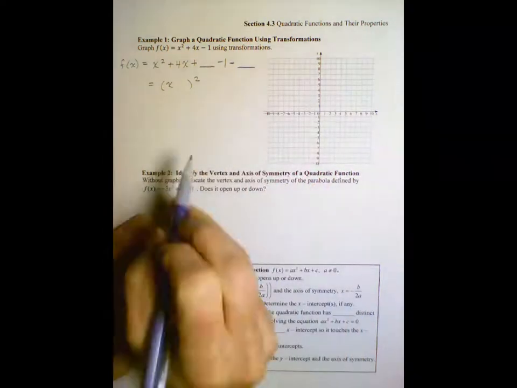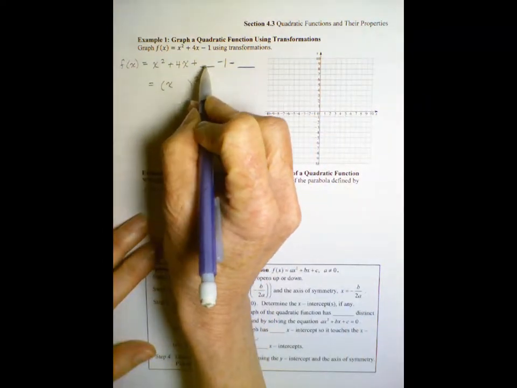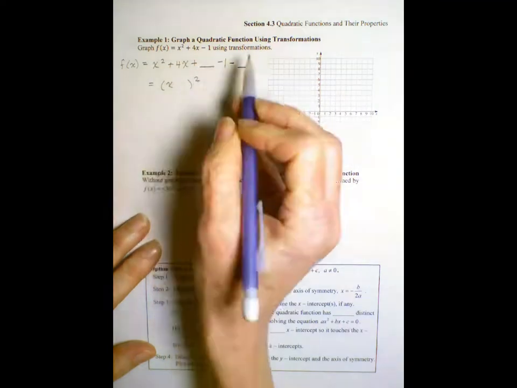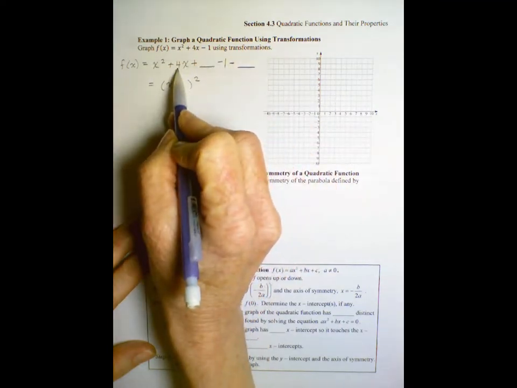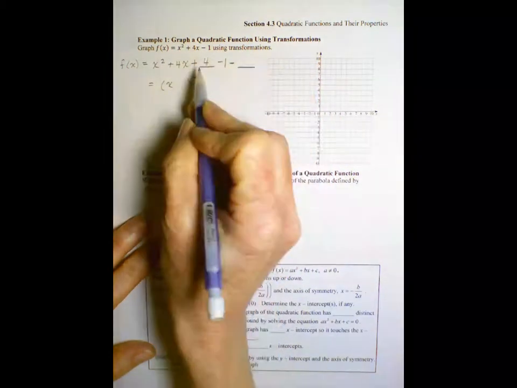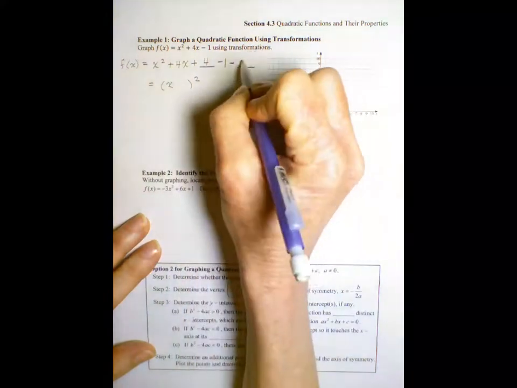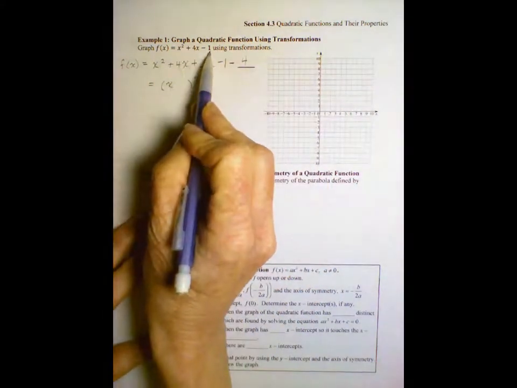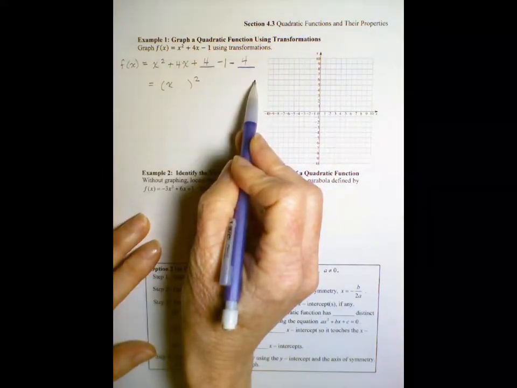So let's see how that works. Recall what we add. It's 1/2 of b, squared. That was the complete the square method. b is 4, half of 4 is 2, and 2 squared is 4. So if I add 4 to this, I have to subtract 4, because if I simplify this, it better get back to these three terms, and it does.